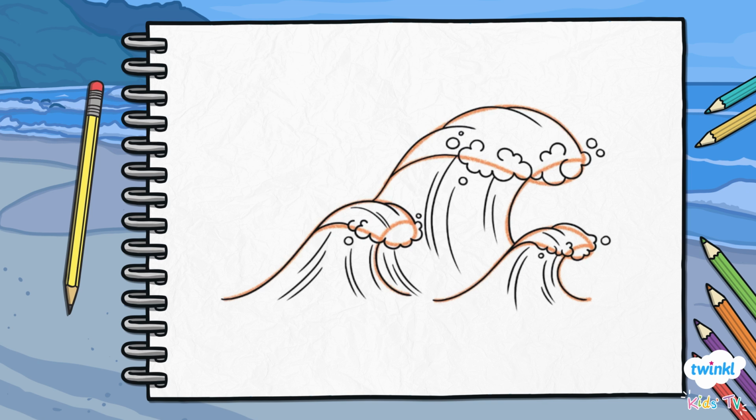Make some lines longer and some shorter. Add some lines that are closer together and other lines that are further apart. Now add extra lines to the top of the curve. This shows how the wind is blowing the waves into existence.